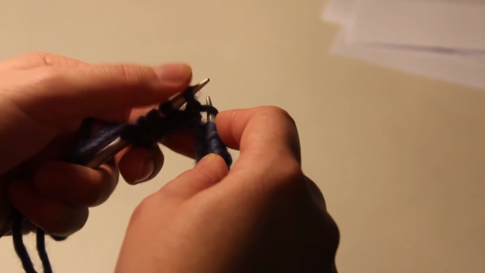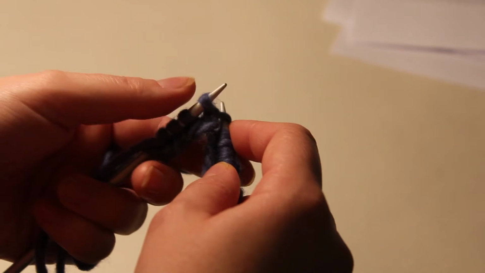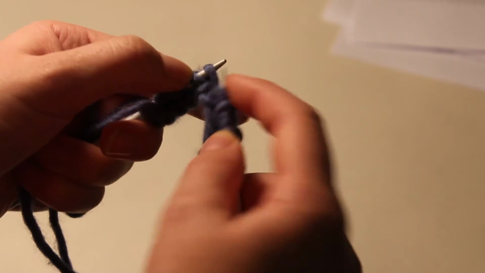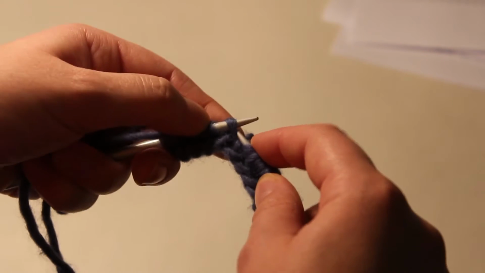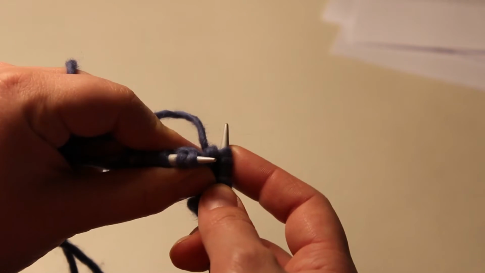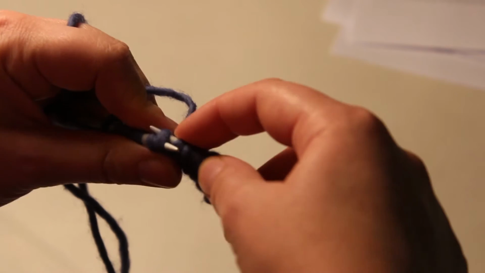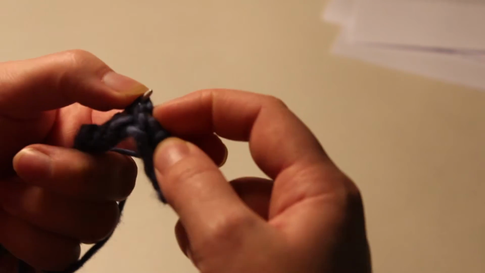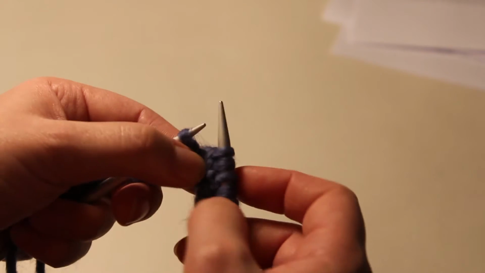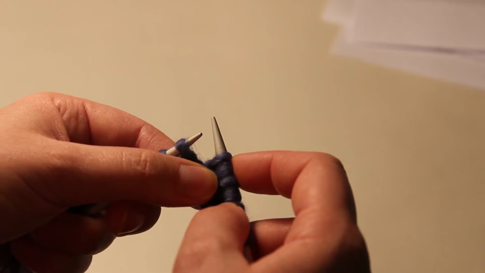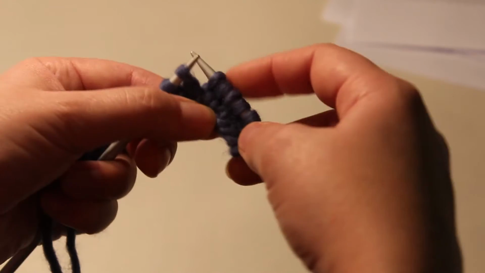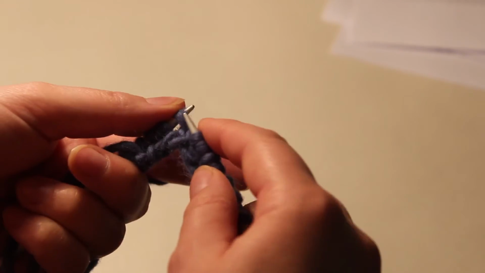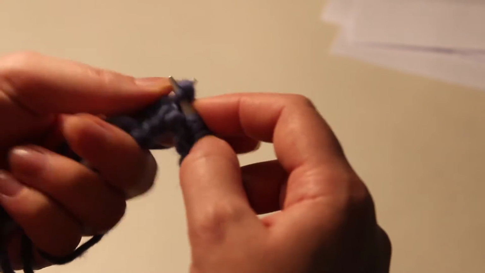And then to do a left leaning, so towards this hand over here, I go the other way, like that. So now I have the long piece in front and a shorter piece in back, and I will insert my needle pointing to the left and then I will knit it in twisted. It's twisted knit, right? So the other side. And then I can just knit the rest.